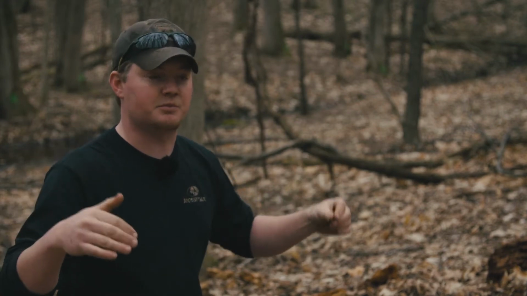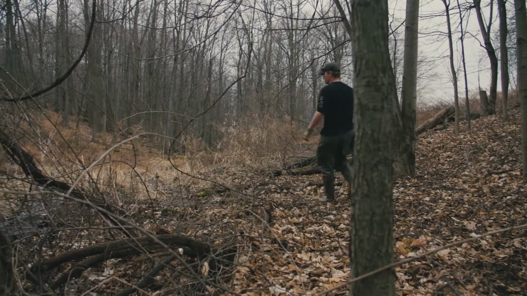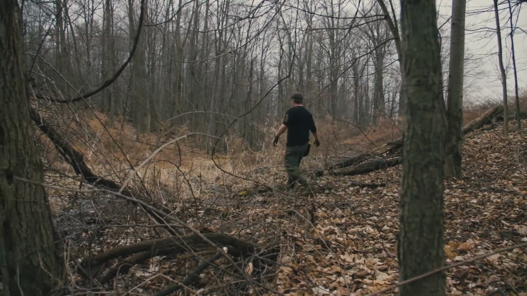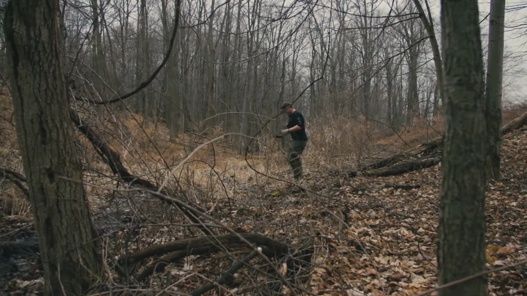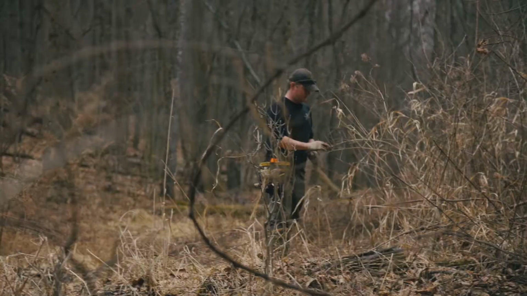We're down in here, it's pretty windy, and the wind's blowing over the top of us. We're going to put evergreens in here and plant them in as well. That way they have thermal cover and wind breaks in the wintertime, and this will be a great late season bedding as well as an all-around bedding for the deer all year long.